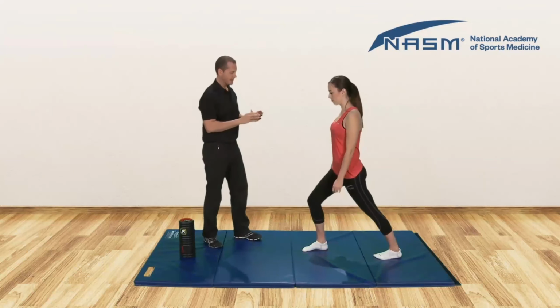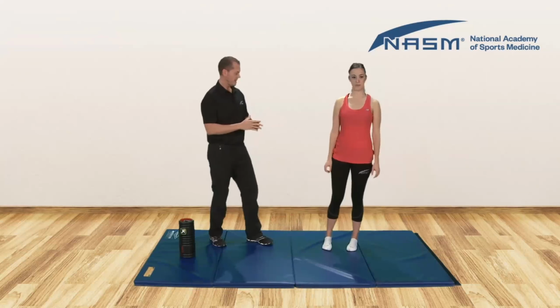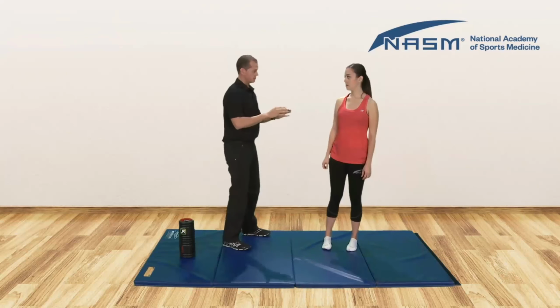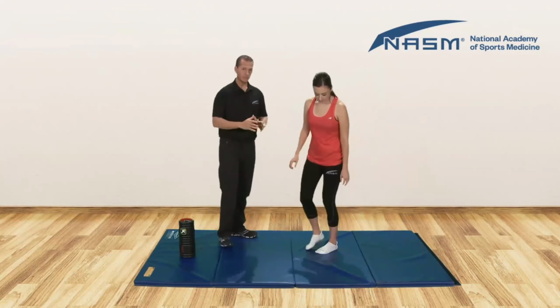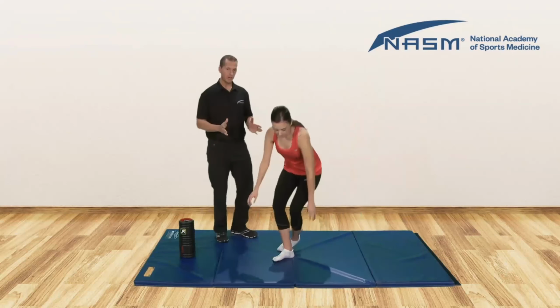Now, following along with the OPT model, we're going to go into our core, balance, and reactive. And this is really where we get into that movement prep. So what we'll begin with is a floor bridge. We know if the feet turn out and the knees go in, the glutes are probably not doing their job.